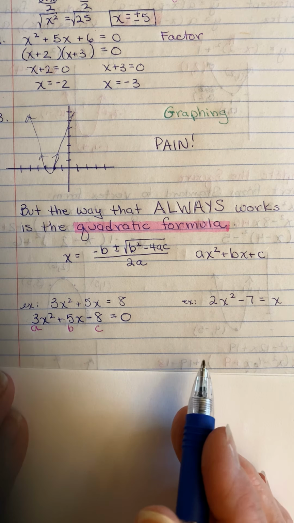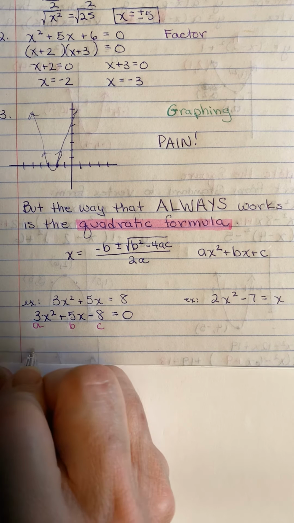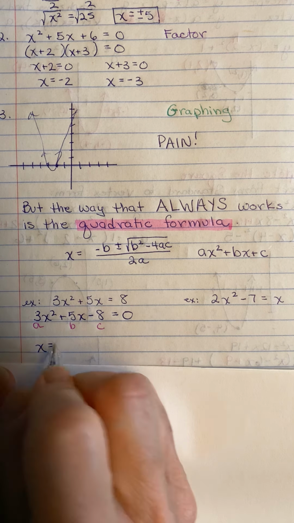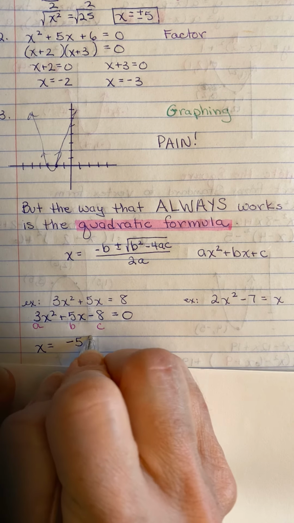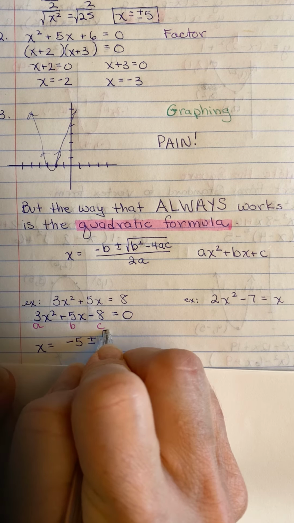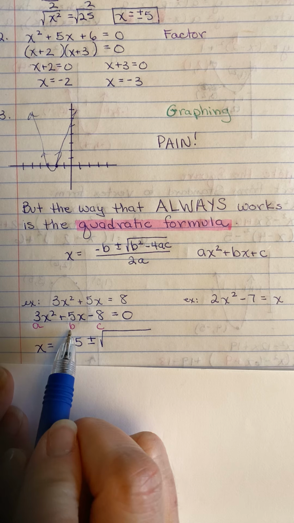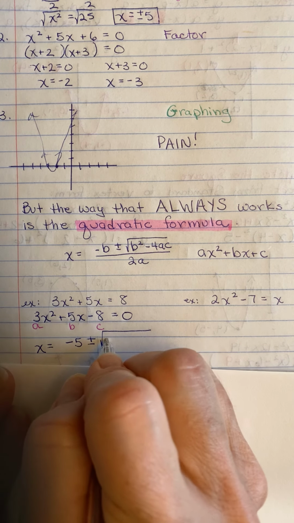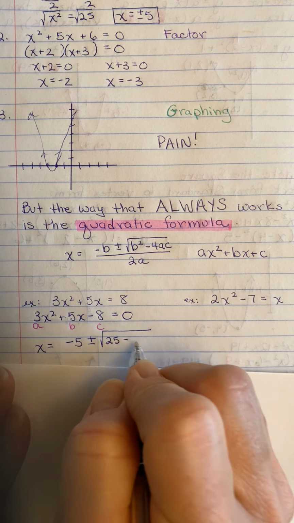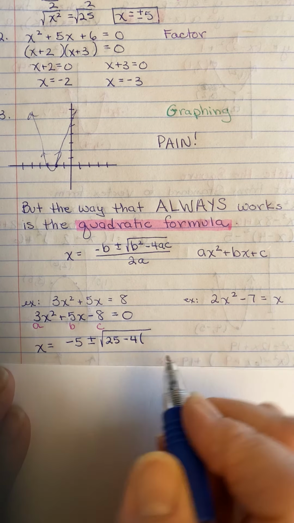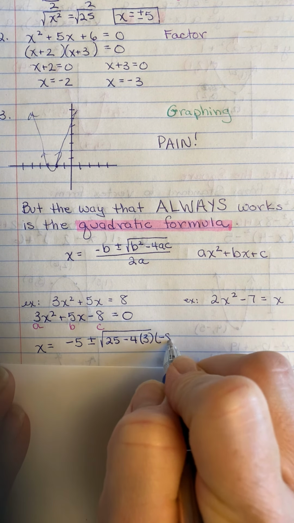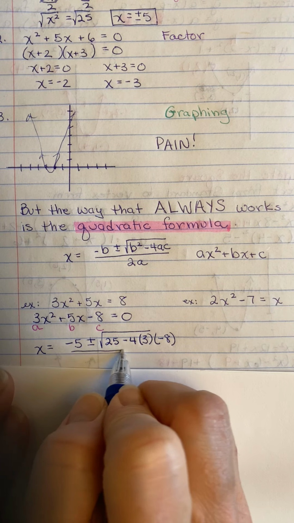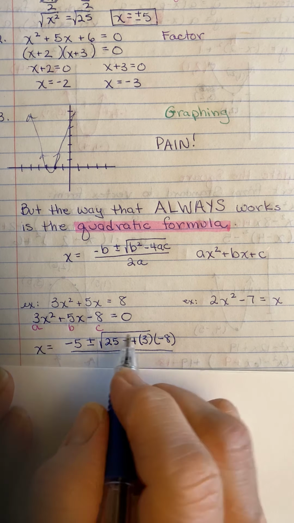All right, what are the solutions to this? X is equal to negative B plus or minus the square root of B squared minus 4AC, don't forget the negative, all over 2A.